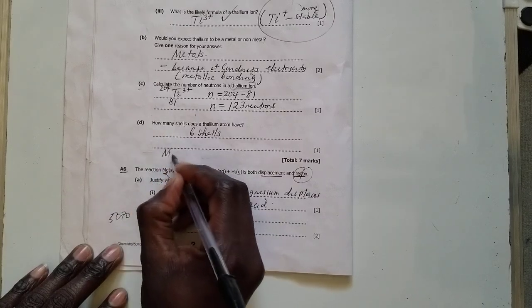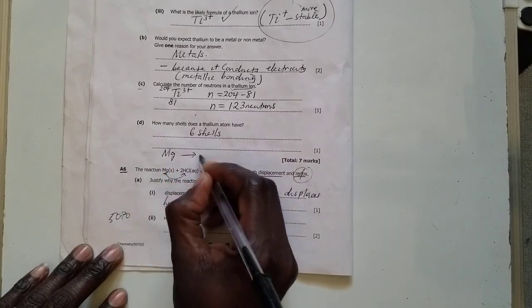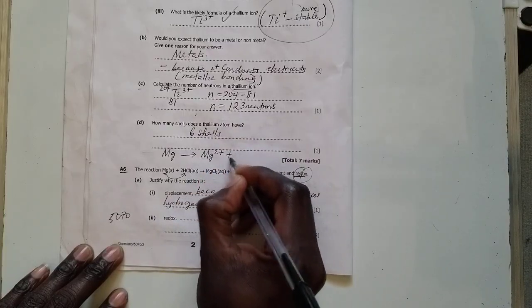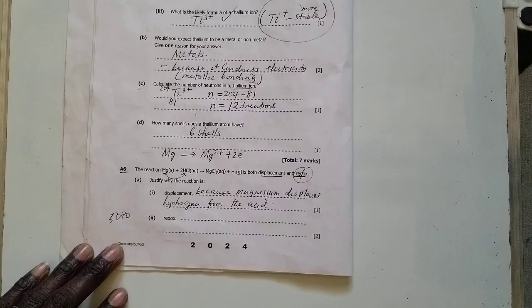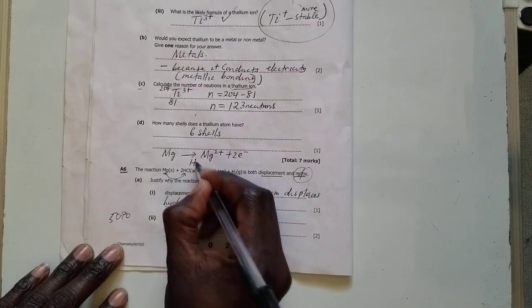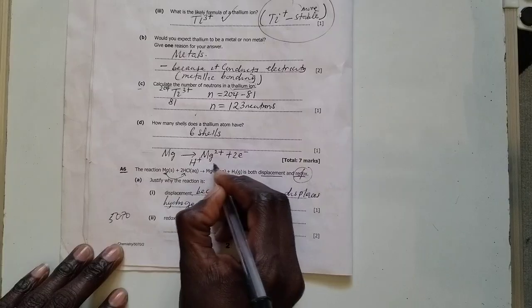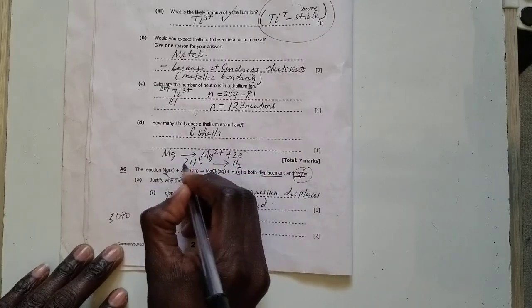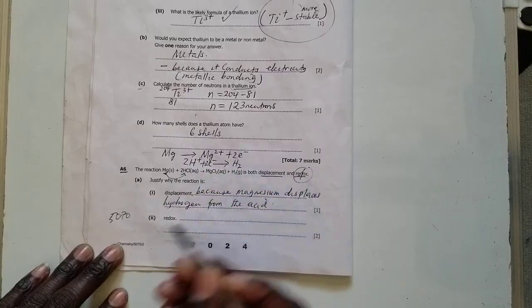You have magnesium, which produces magnesium ion and it is going to lose 2 electrons. Then on the other hand, the hydrogen ions are now becoming hydrogen gas when we balance that, and they gain 2 electrons.